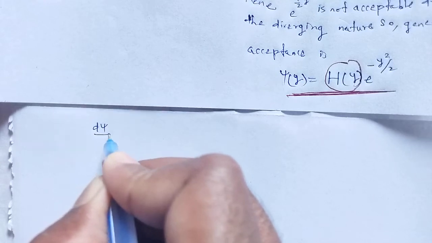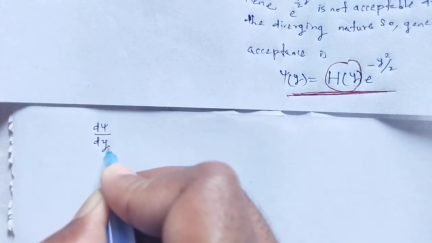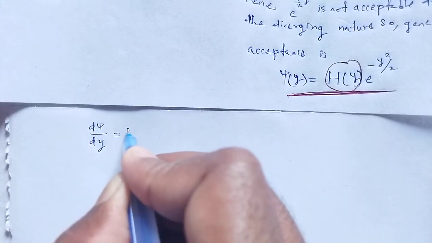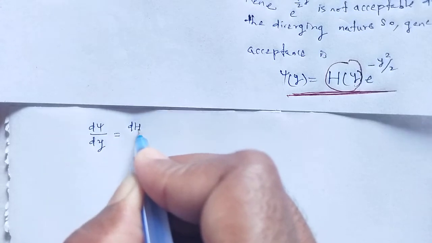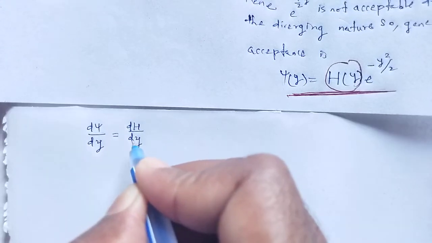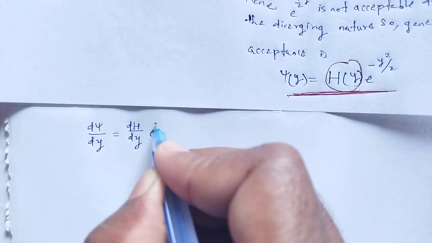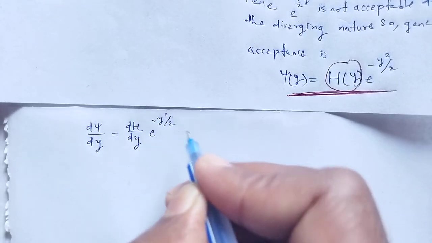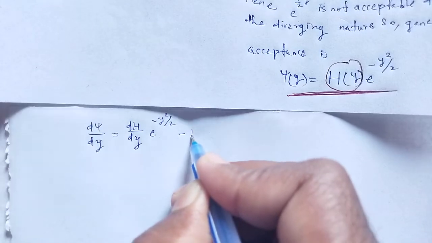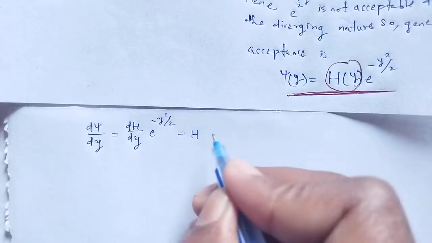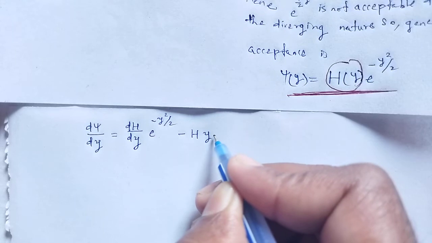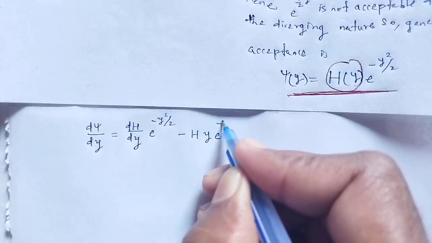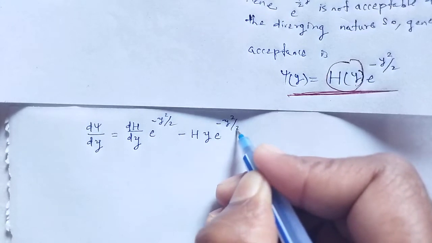d psi by dy is equal to dh by dy e to the power minus y square by 2 minus h y e to the power minus y square by 2.